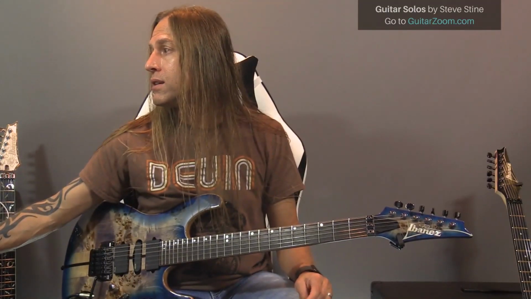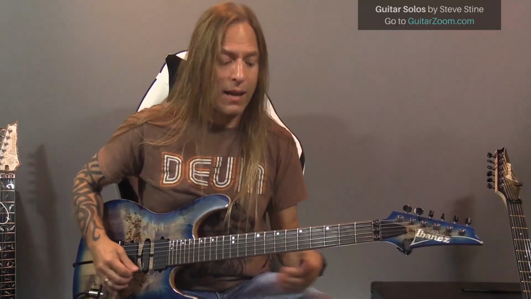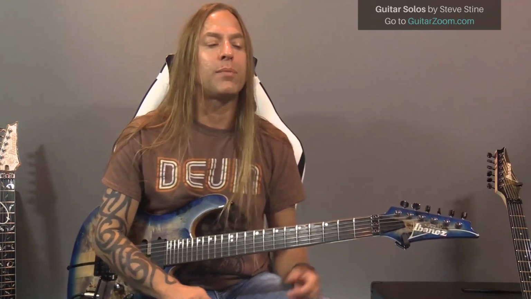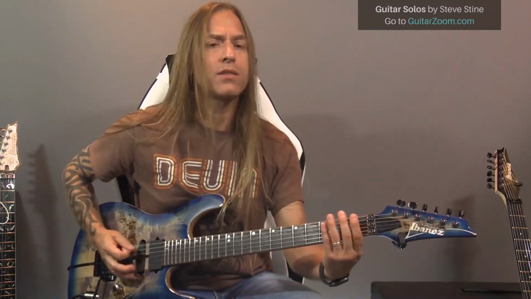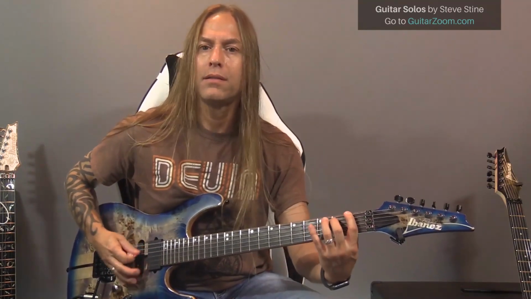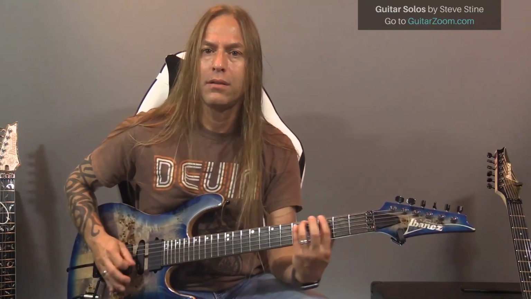So there's obviously the staples. Things like that to learn how to play, especially these sections. That kind of thing, which is really important to learn how to do too with down picking.